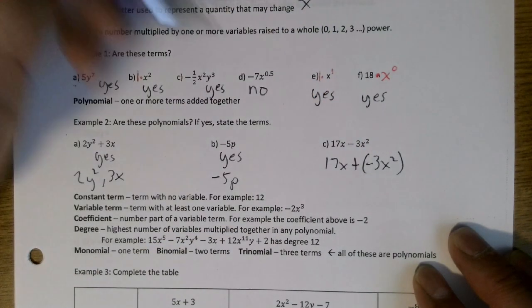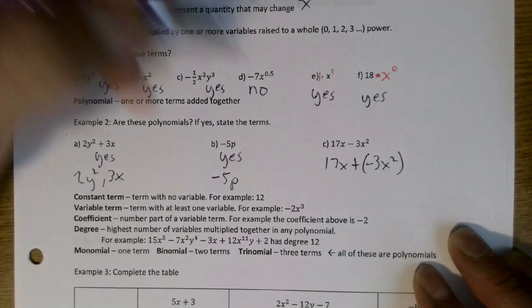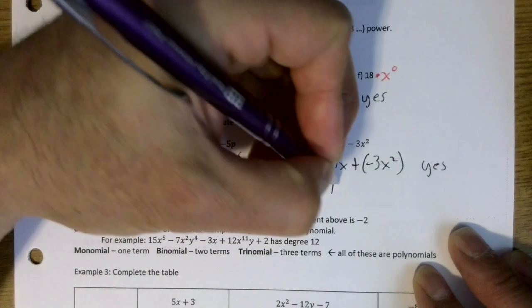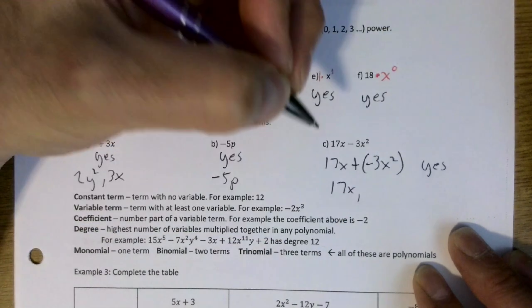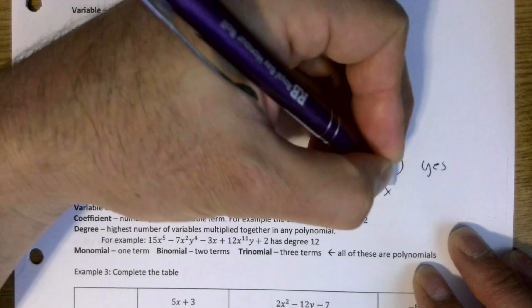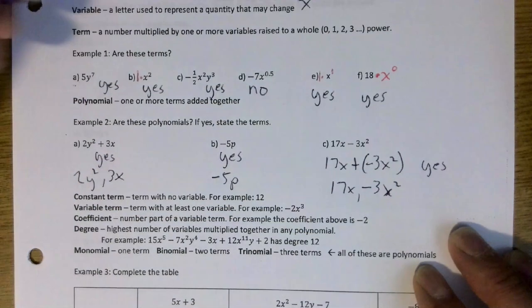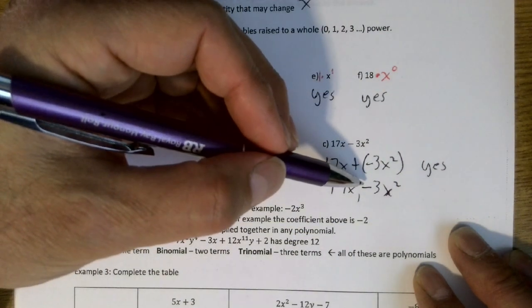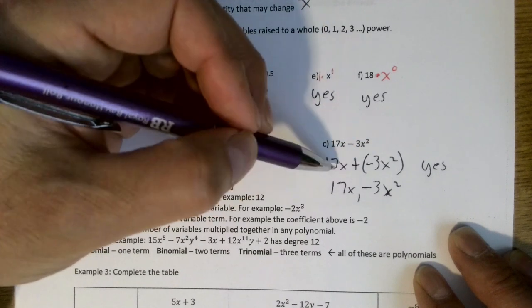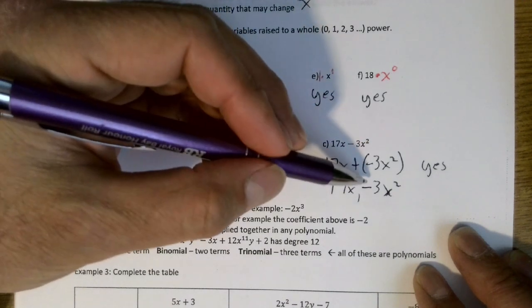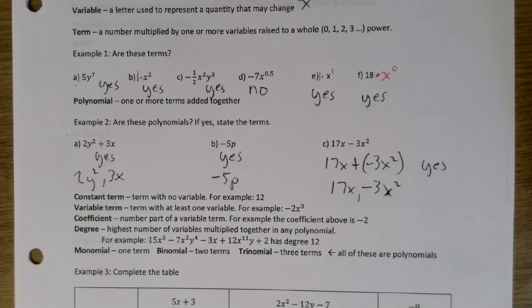And now do we have two terms added together? Yes. And what are the terms? One of the terms added together is 17x, and the other term added together is negative 3x squared. When I ask you for the terms on these, you often forget about this negative, because remember, we need to think about it as adding. So if we're adding these two terms, then the terms would have to be 17x and negative 3x squared. So be careful about that.